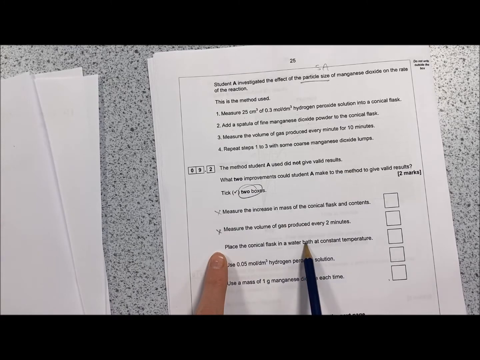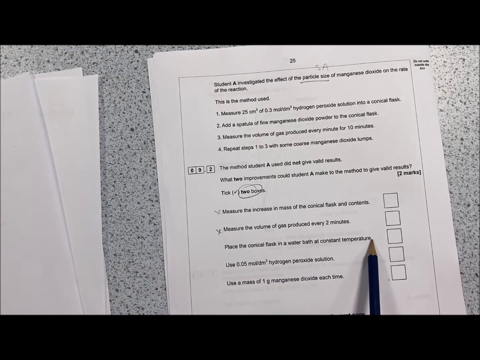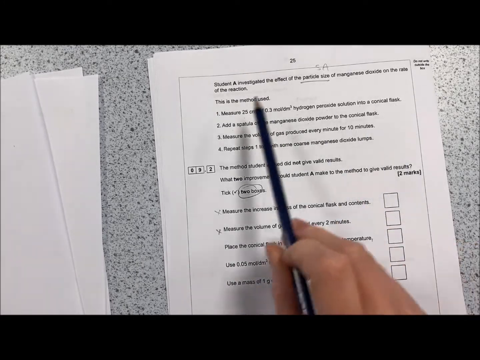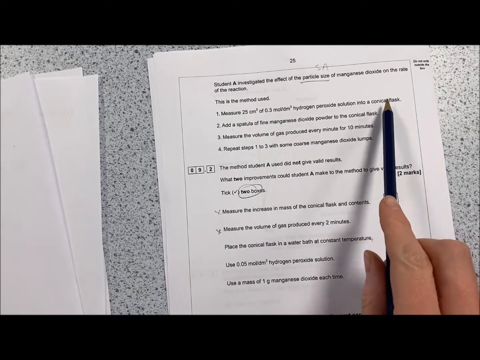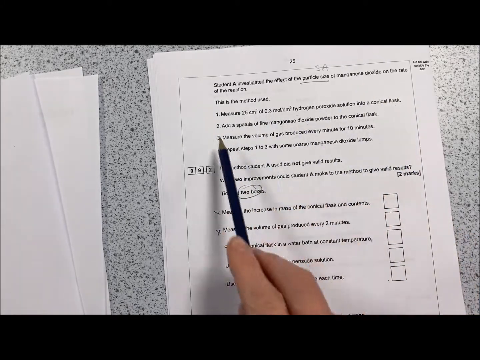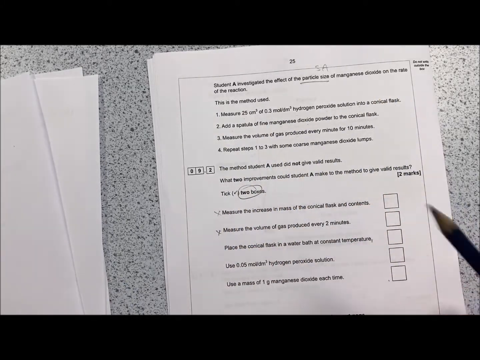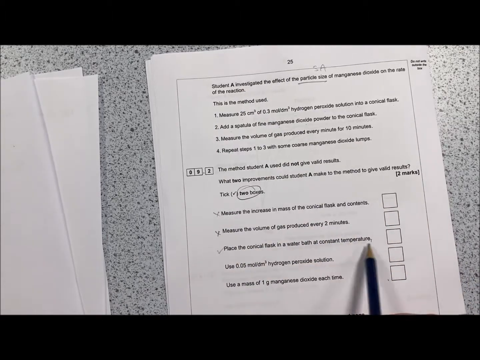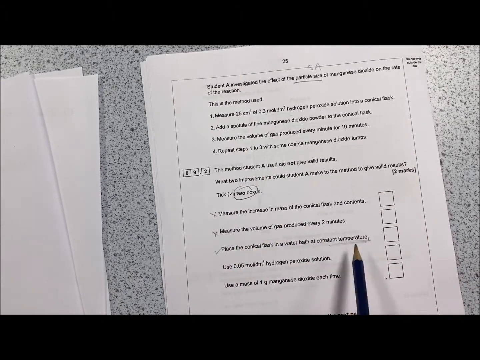Place the conical flask in a water bath at a constant temperature. Is that going to help me control my experiment? Is that going to make it valid, so that nothing else is affecting it? Well, yeah, it is, because it's going to make sure everything's at the same temperature. Remember, valid is all about looking at the controls, and are we keeping everything else controlled, which we are.